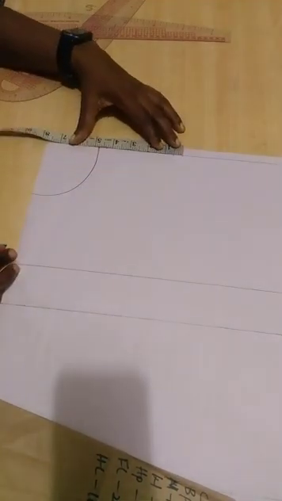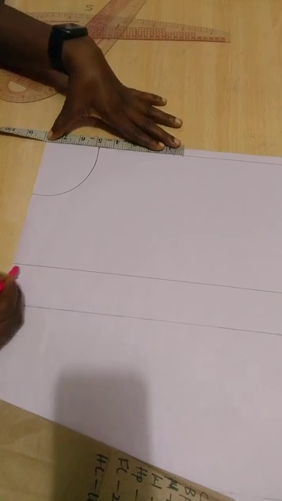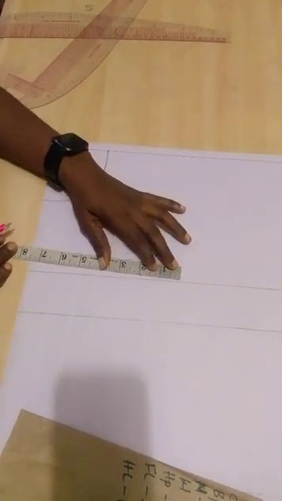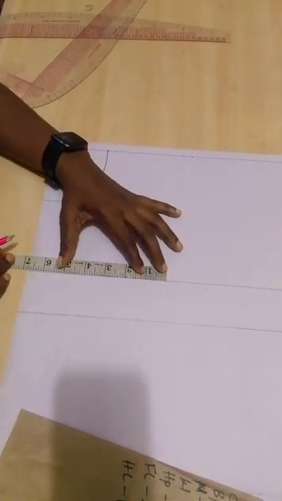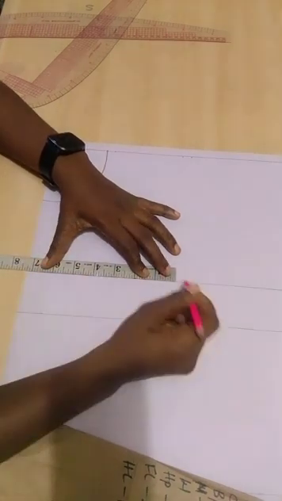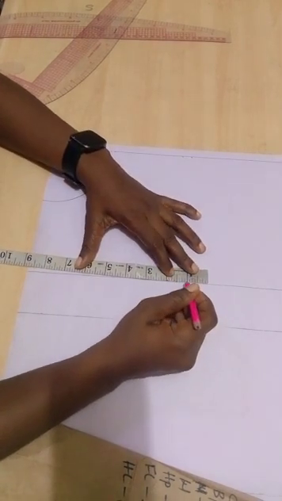The same measurement we have here, we're going to put it on the chest line. The shoulder measurement is 14.5 divided by 2, which is 7.25 plus 0.5 inches.